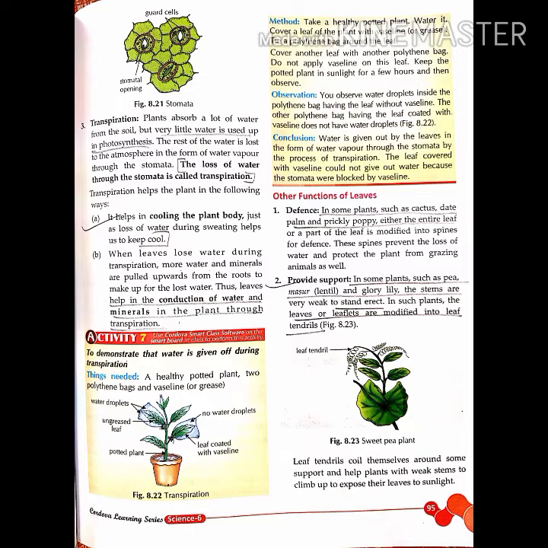Okay? Very little amount of water is used in the process of photosynthesis. So the plant has an excess amount of water, and when sunlight falls on it, it absorbs the heat, and the water evaporates in the form of vapor. The process is called transpiration. The loss of water through stomata is called transpiration.